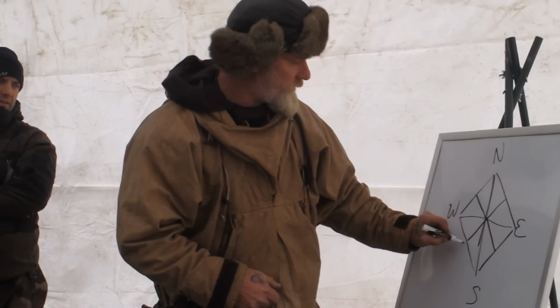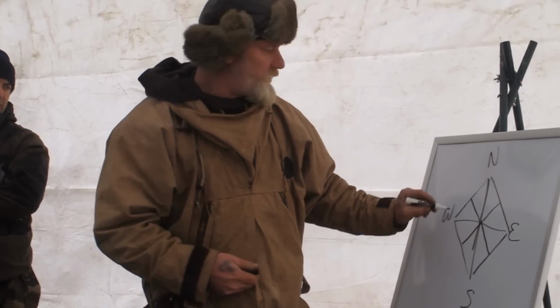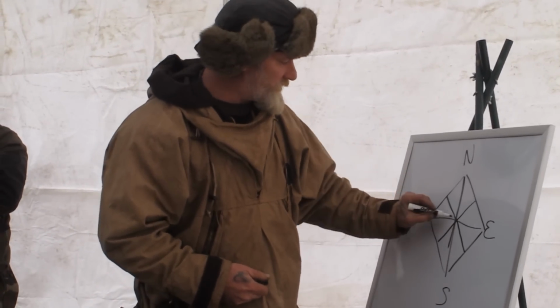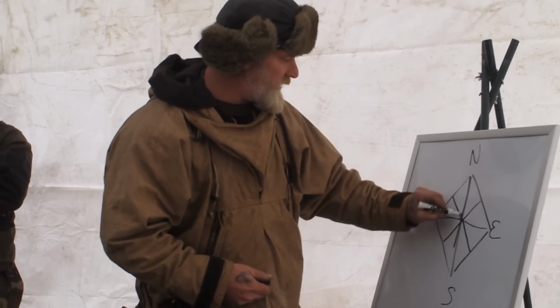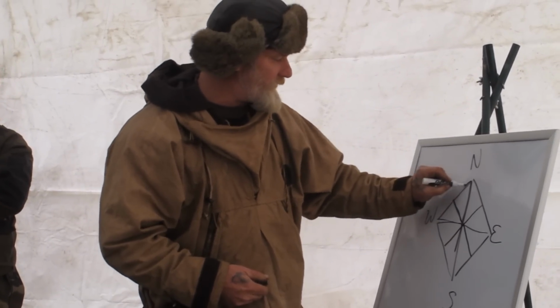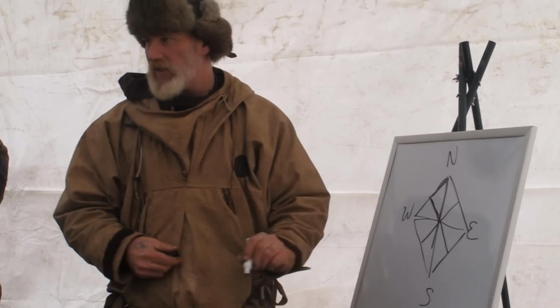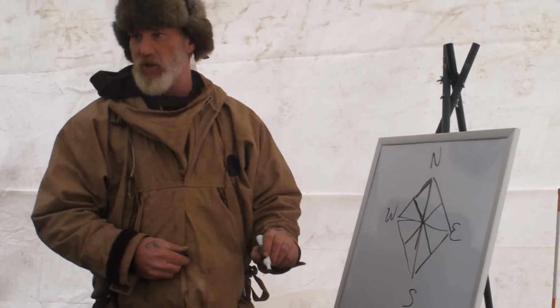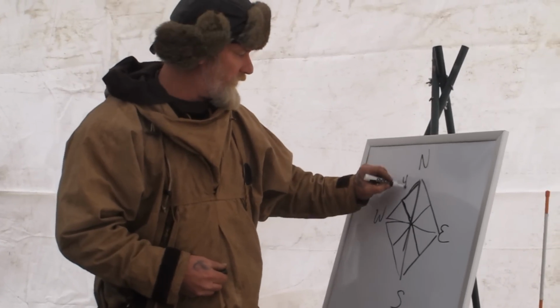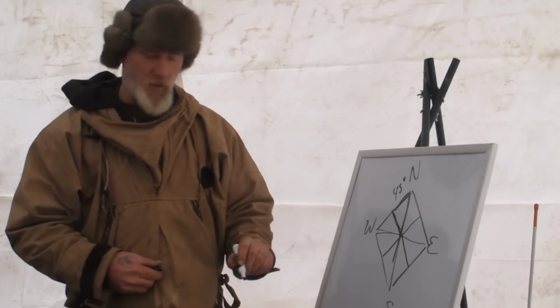These triangles are all equal in size. This is 90 degrees right here to here. Half of that is 45. So that's our smallest common denominator that we can use to get a triangle that's equal in size. It's 45 degrees. Remember that 45 degrees.